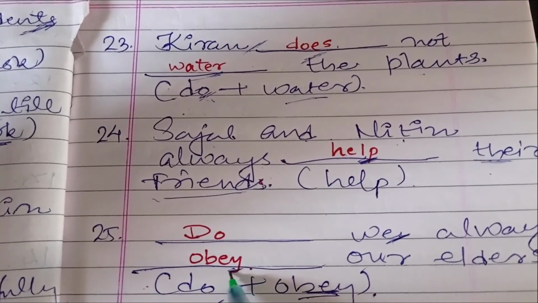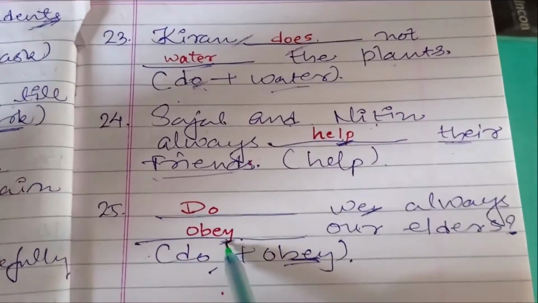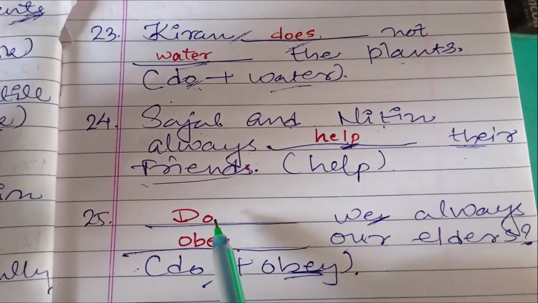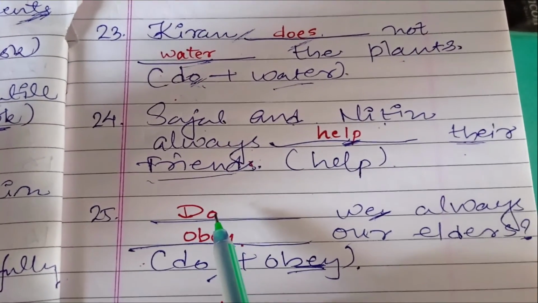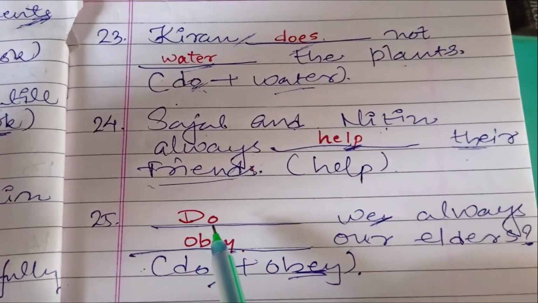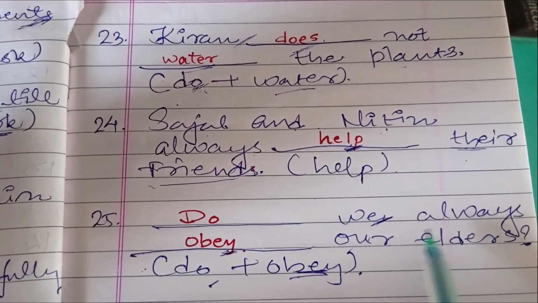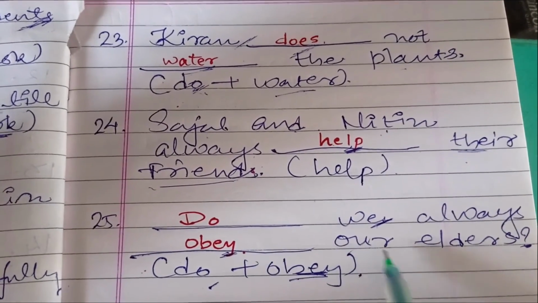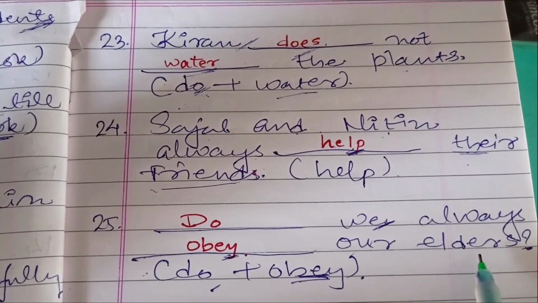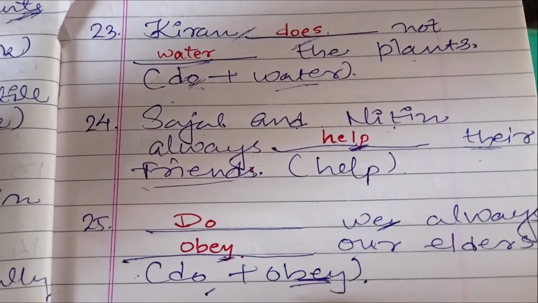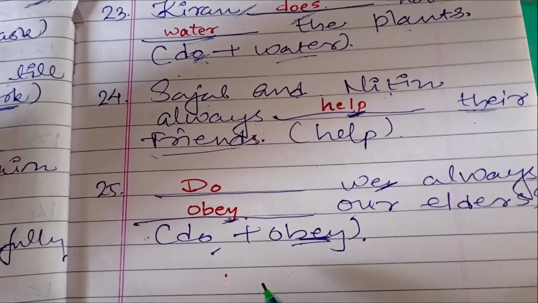Same. So here we will use obey. So the answer in simple present tense is, do we always obey our elders? Like that. Thank you, students.